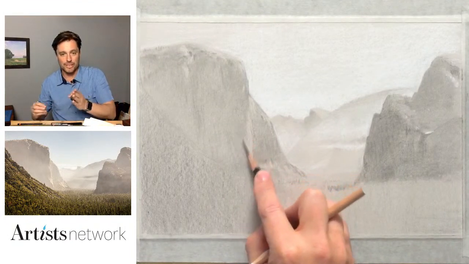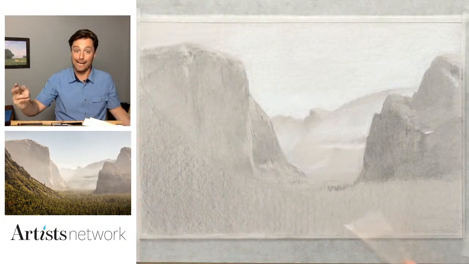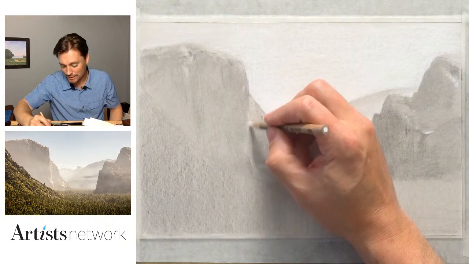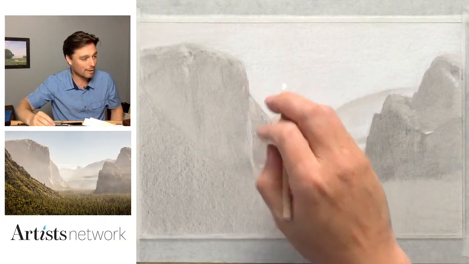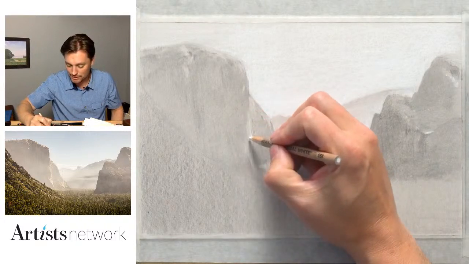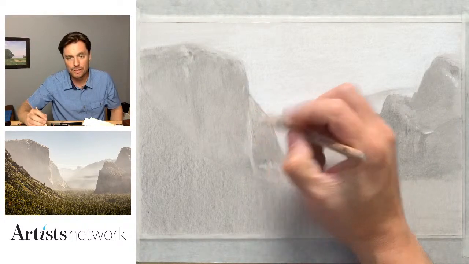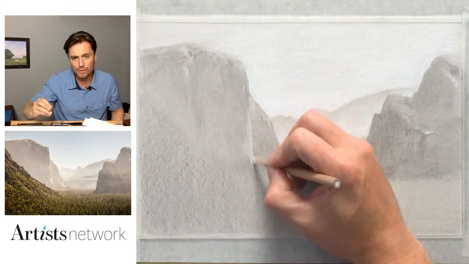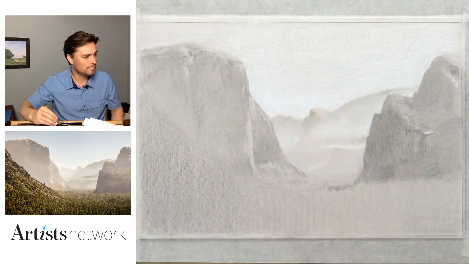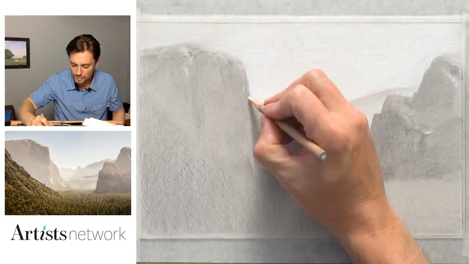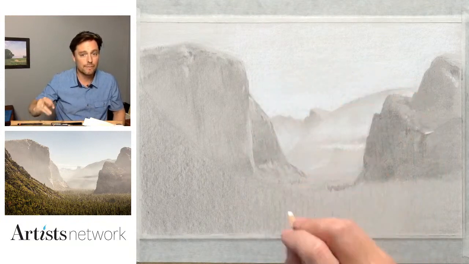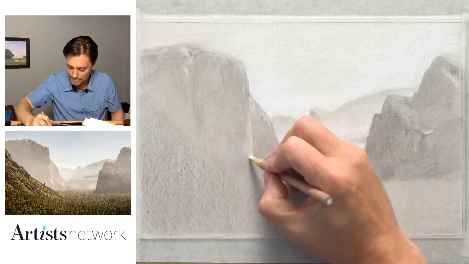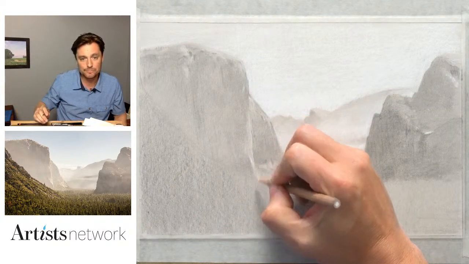I just want to focus on this ledge. This is a highlight, as it were, for me. It's something that really stands out. So I've erased down to the bare paper, and I'm just being selective where I'm adding some of this white. I don't want to fill in the whole area. I'm just looking for areas where the highlight might be a little bit stronger than others, to bring a little more structure to that. Now I'm adding the tonal highlights, tonal highs, just in a few select areas.